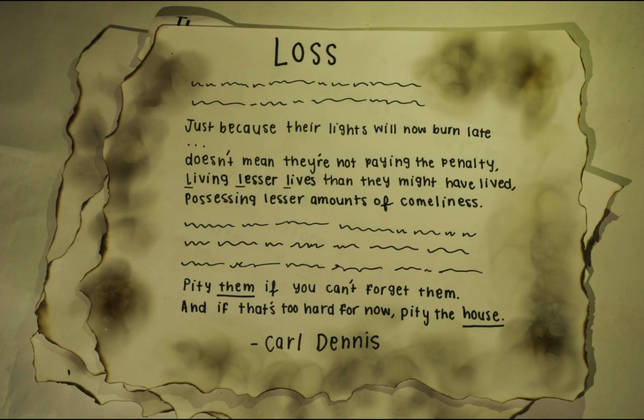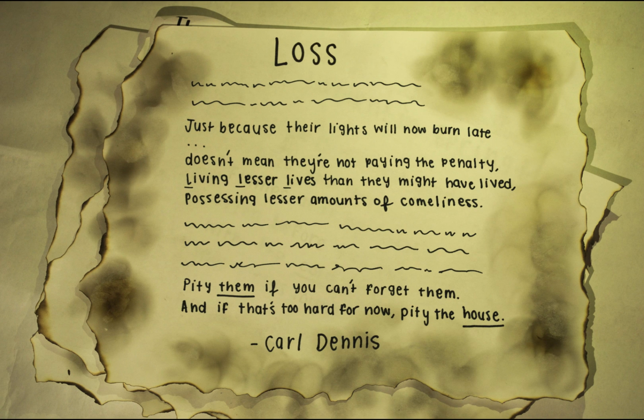In the poem Loss, Carl Dennis uses alliteration, or the occurrence of the same letter or sound at the beginning of adjacent or closely connected words, and metonymy, the substitution of the name of an attribute or adjunct of the thing meant, to emphasize the loss of a loved one. As underlined, Dennis writes, living lesser lives as a way to reiterate his feelings of grief. He later connects them, the people recently lost, to their house. The house represents the subjects as a whole.